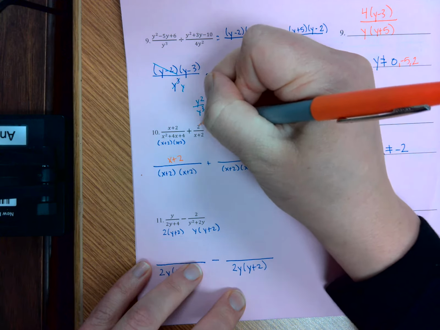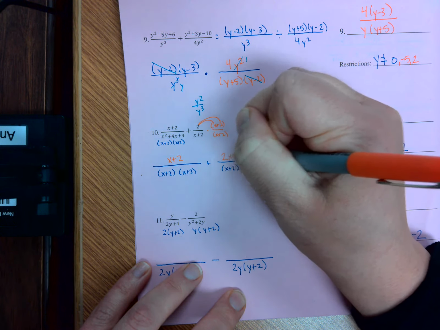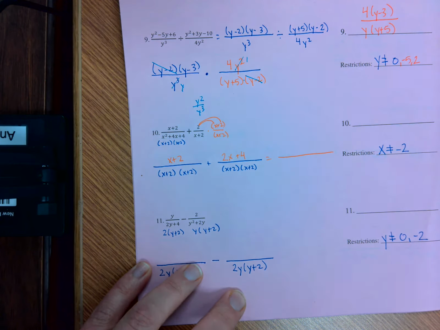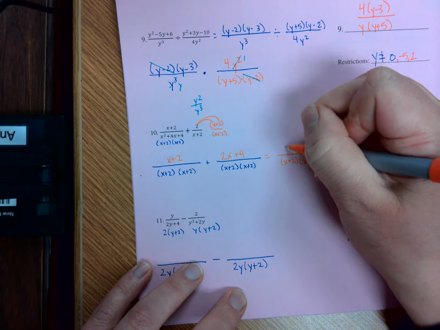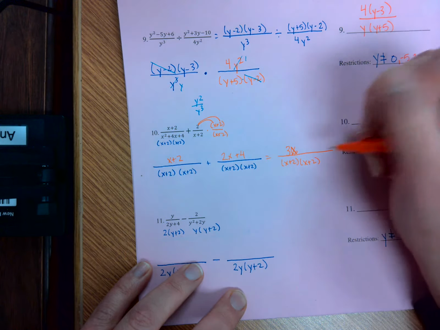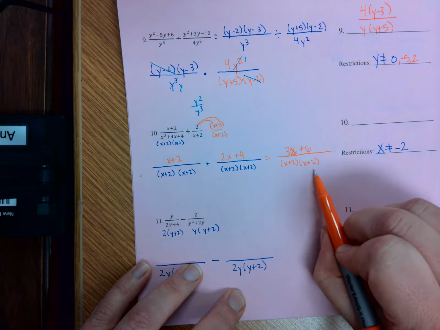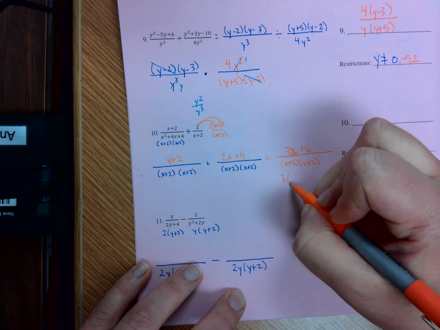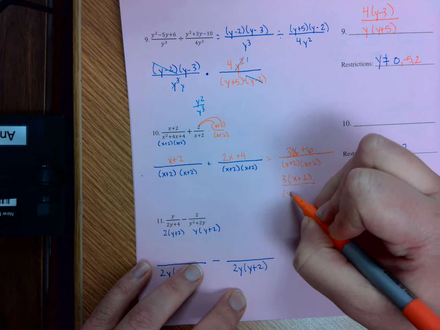Right here, you should always distribute. So in this case, on the left-hand side, I have 2x plus 4. So when I add these together, x plus 2x will give me 3x. Oops, 3x. 2 plus 4 will give me 6. Again, here's my restriction. So just 1x plus 2. I can take out a 3 on both top and bottom.